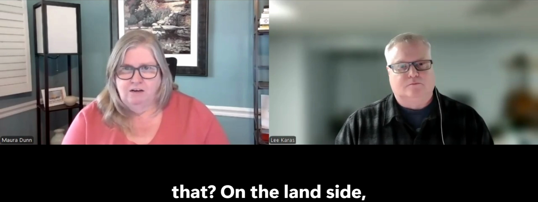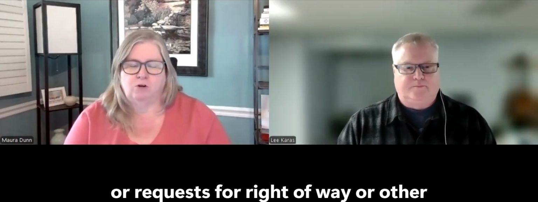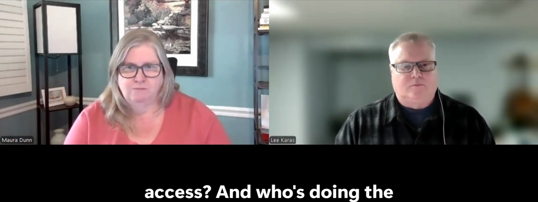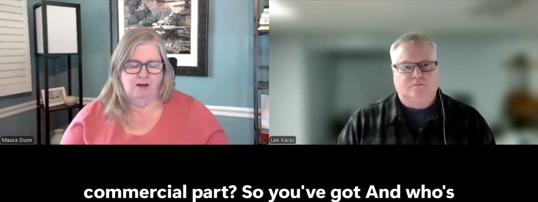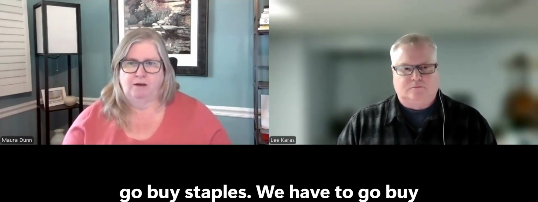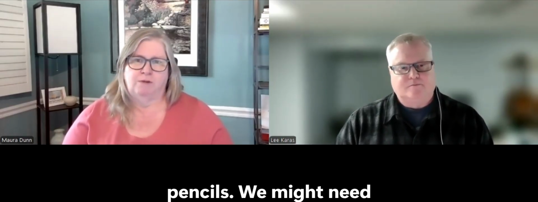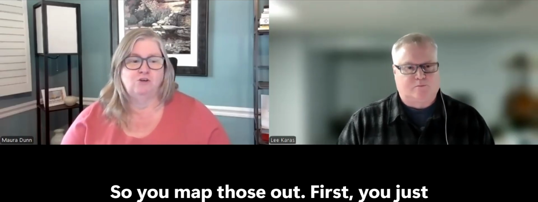On the land side, who is initiating land leases or purchases or sales or requests for right of way or other access? And who's doing the commercial part? And who's doing the basic procurement? We have to go buy staples, we have to go buy pencils. Supplies. Yep. We might need consultants. How do we get those done? So you map those out.